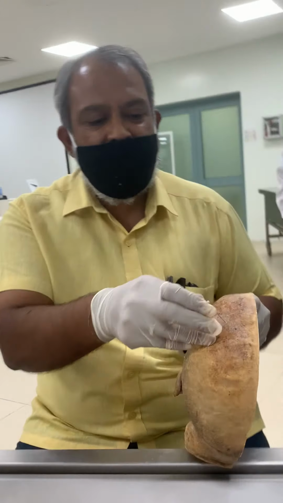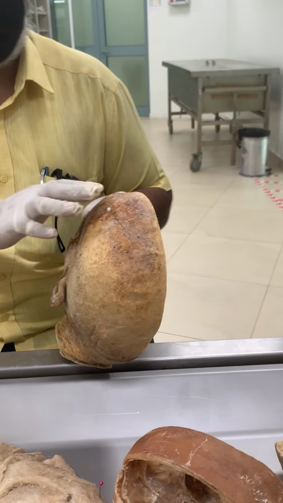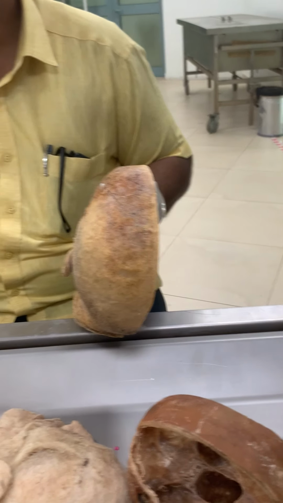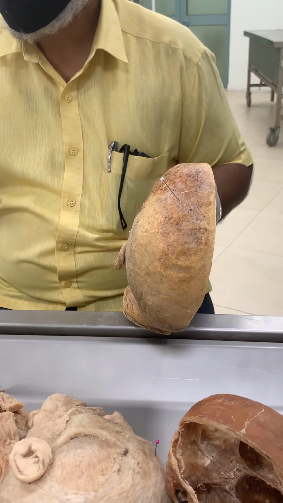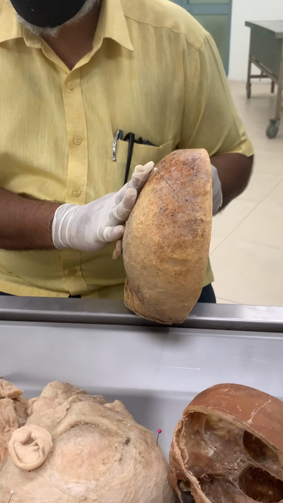This specimen is only for the scalp. So in the scalp: layers of the scalp, and then blood supply, nerve supply, and lymphatic drainage of the scalp.